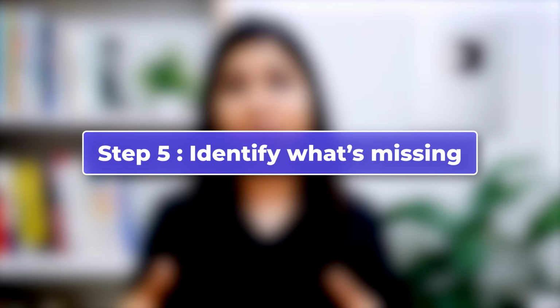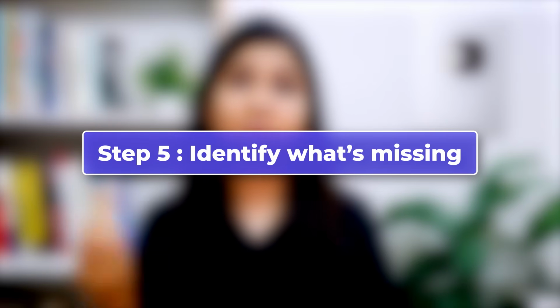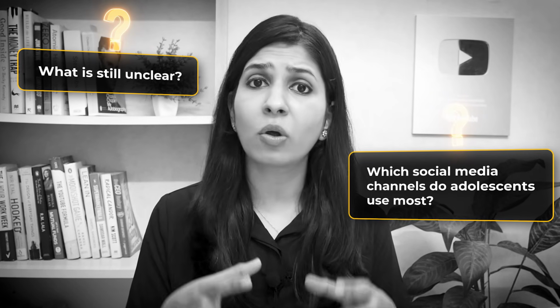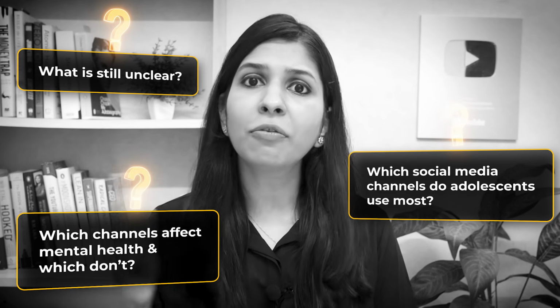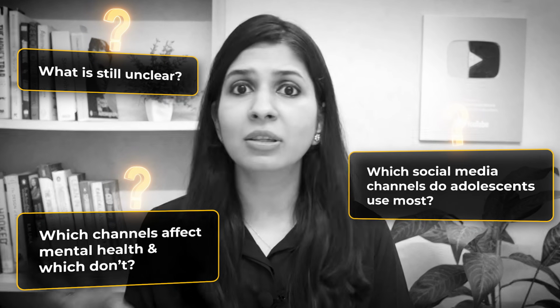Now, once you start seeing these studies side by side and identifying patterns, the next natural step is to identify what's missing. So you ask questions like, what is still unclear? What kind of social media channels are adolescents mostly spending their time on? What channels are affecting mental health and which channels are not?